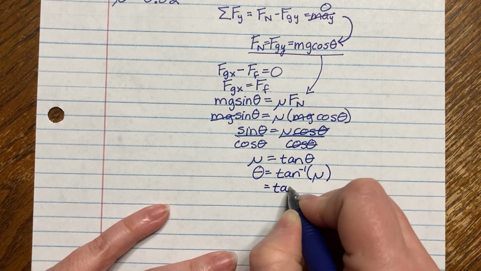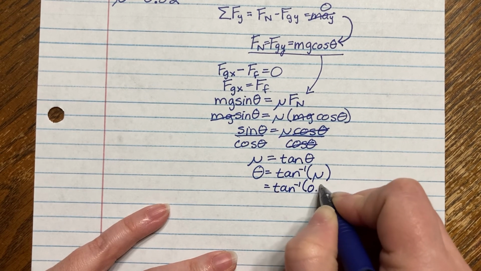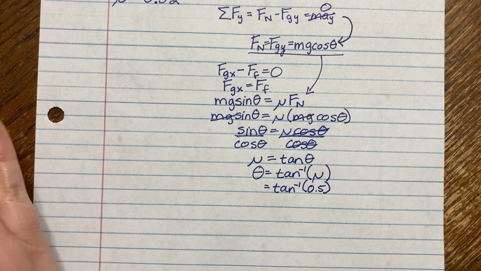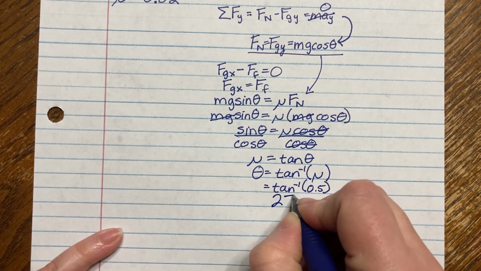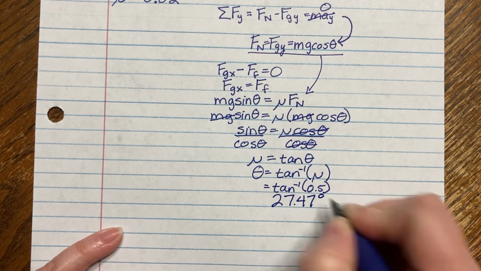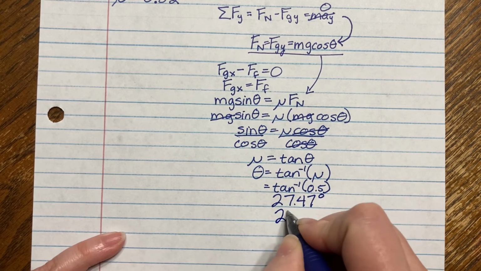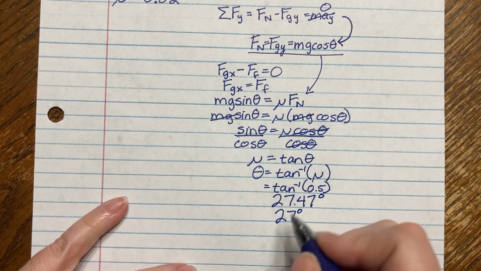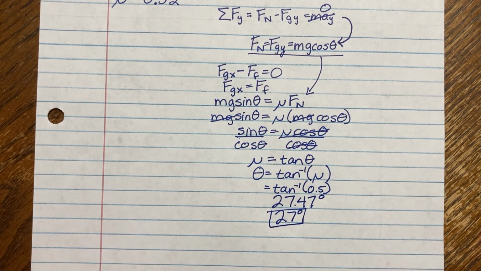So I just have to do inverse tangent of 0.52, which is 27.47 degrees. That means I can go up to 27 degrees, but if I go to 28 degrees, it's going to start sliding. Okay? So that is my answer. There are benefits to leaving letters in all the way through. Plus, if you make a mistake early on, it doesn't carry through like it would if you were doing it that way. So that's ramps.